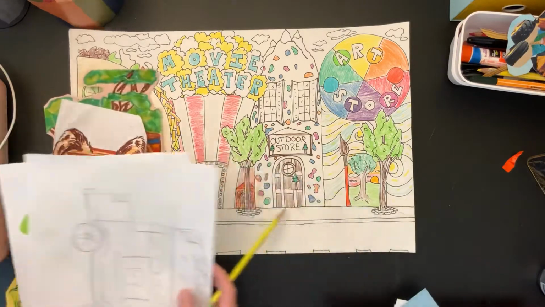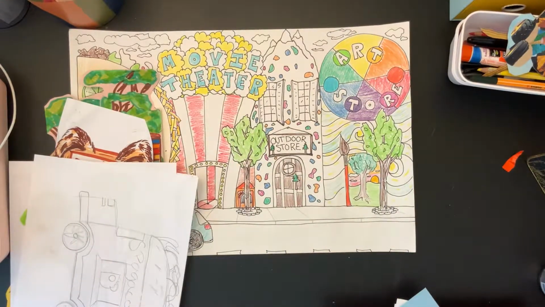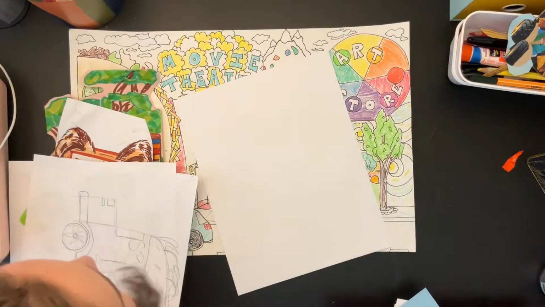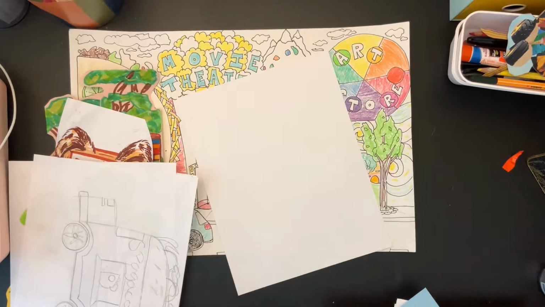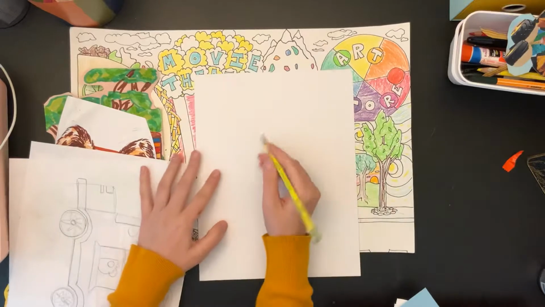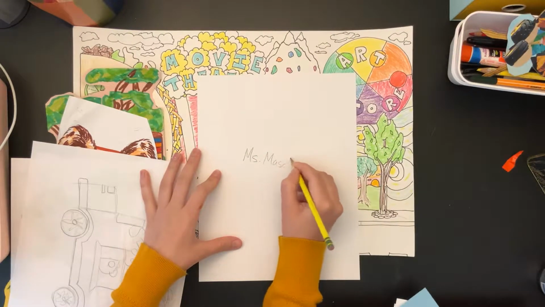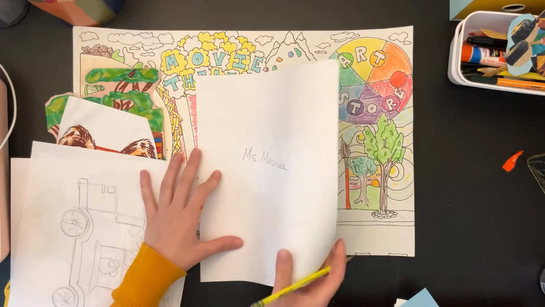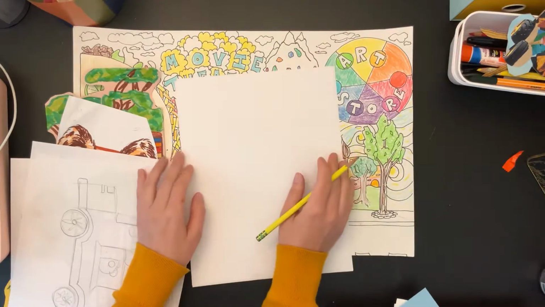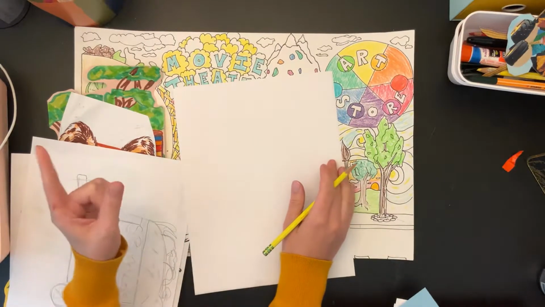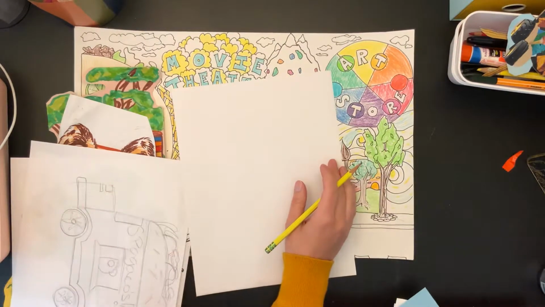I'm going to use white paper for this demonstration. Alrighty, so first thing we want to do is write your name on the back. Mine is Ms. Maschke. And then we'll flip it over. So you have to first decide if you want to draw a business, a vehicle, or a home.